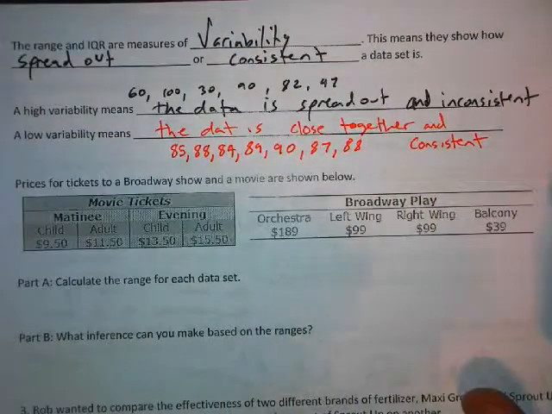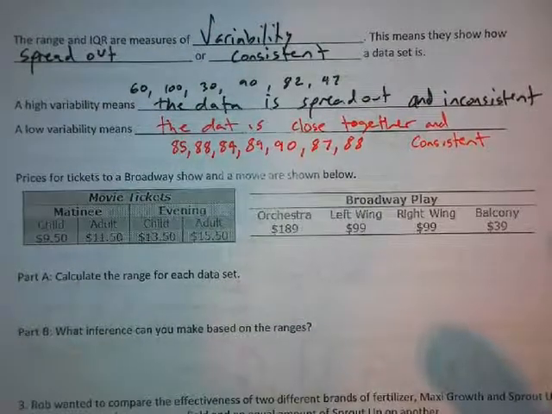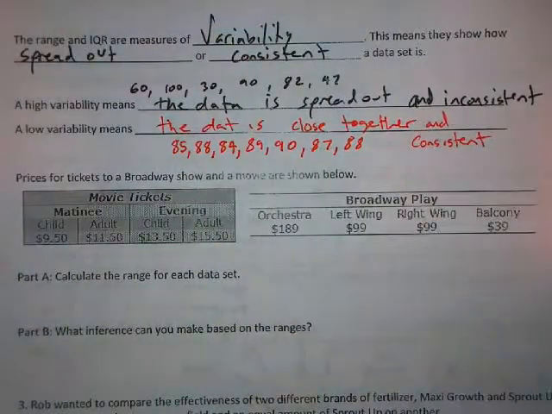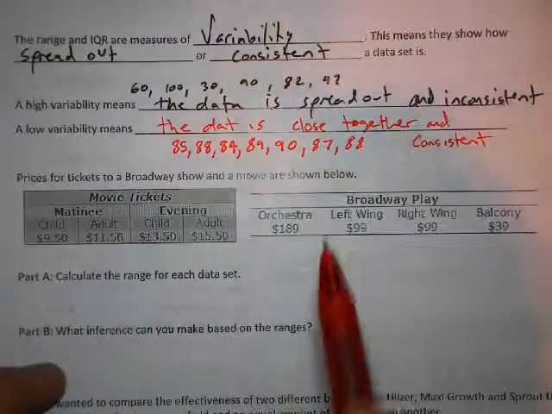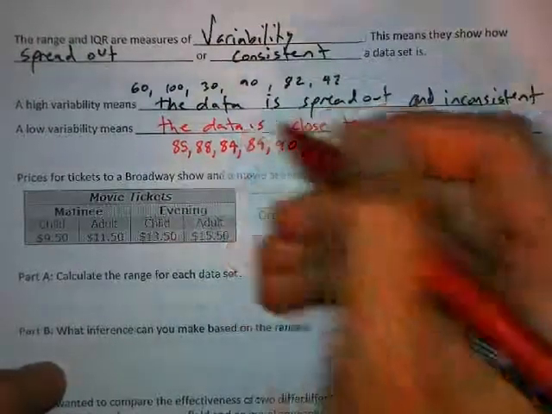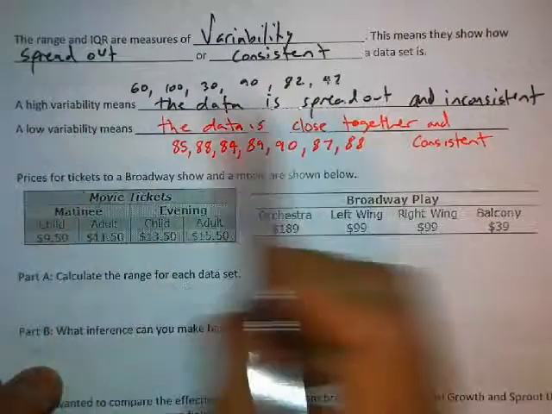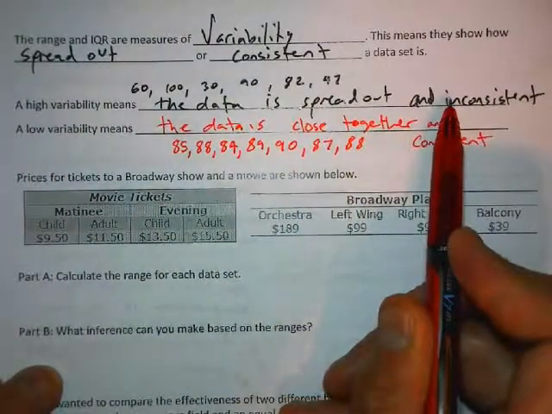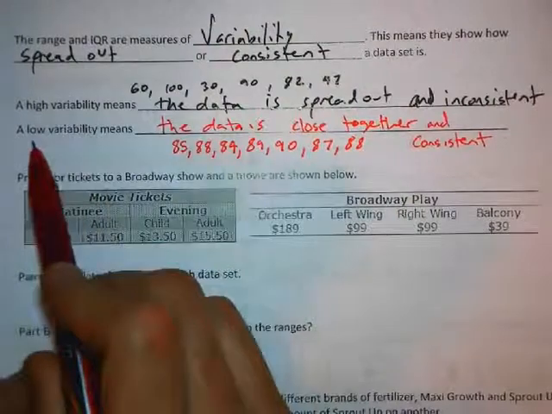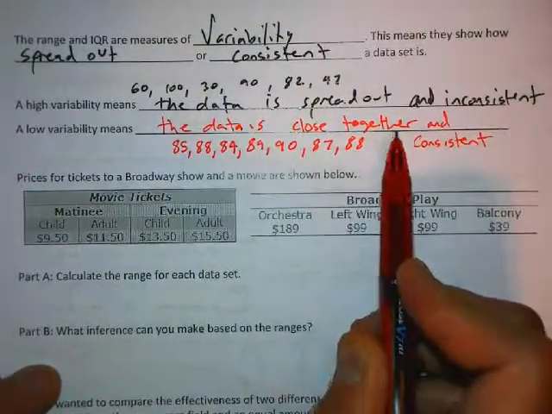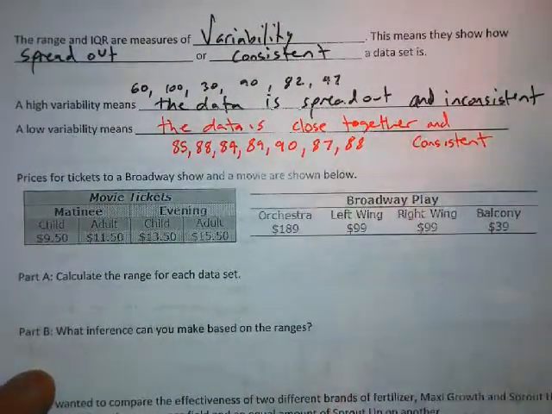Okay, so as you're calculating measures of variability and thinking about what they mean, remind yourself that if the variability is high, the data is spread out and inconsistent. And if the variability is low, it's close together and very consistent. All right, good luck.